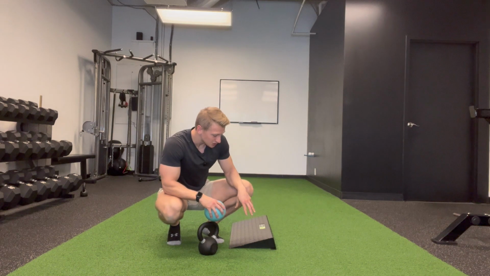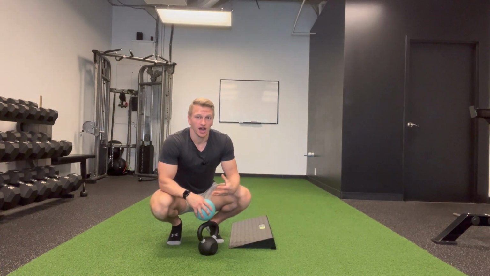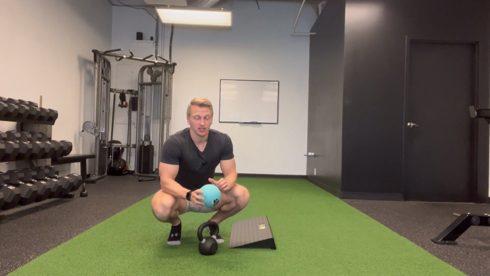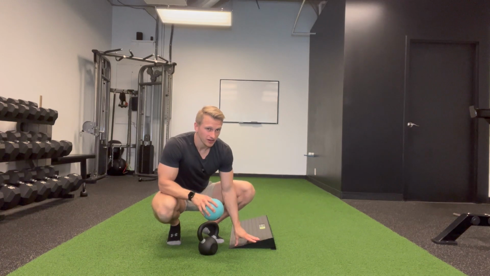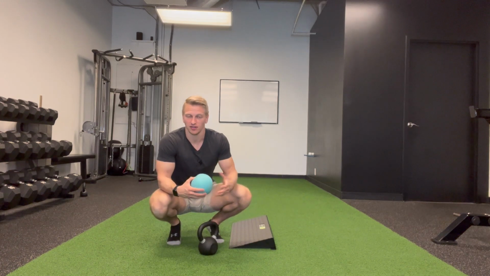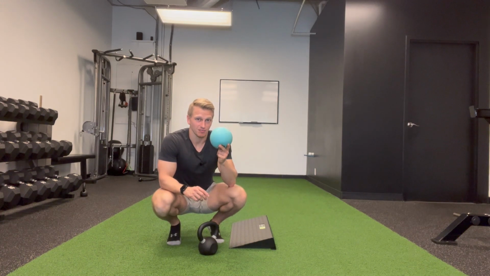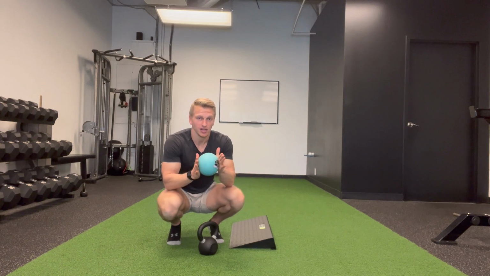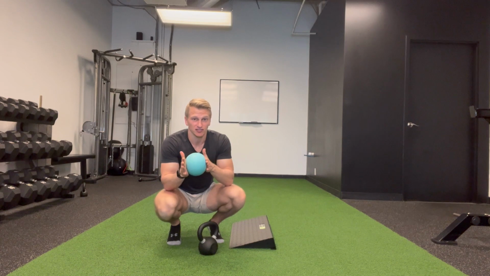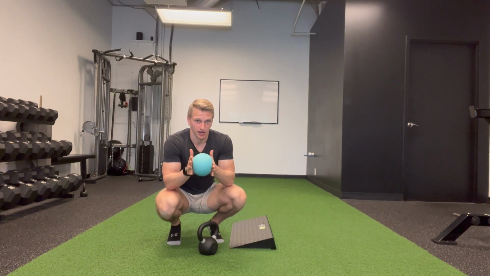Now, back to what we're talking about here. Again, we are looking at hip shifting. So we're going to go with the left foot up. We're going to have a weight. You don't need it if you don't want, and a ball between the knees to help continue, like we talked about in exercise 1, this shifting mechanics, right?